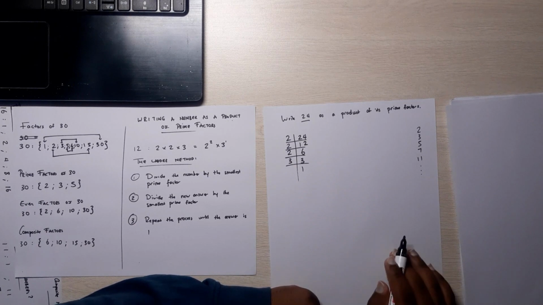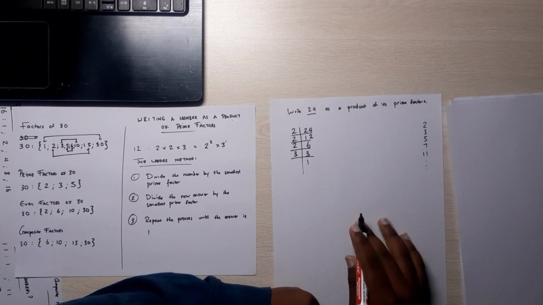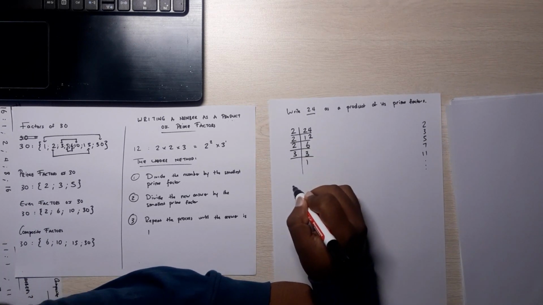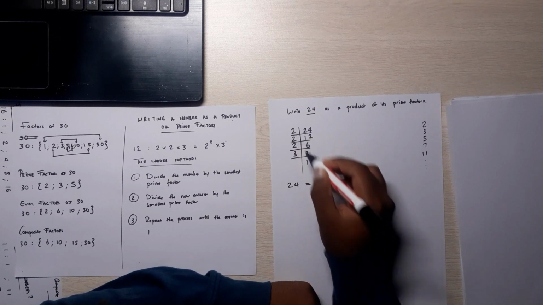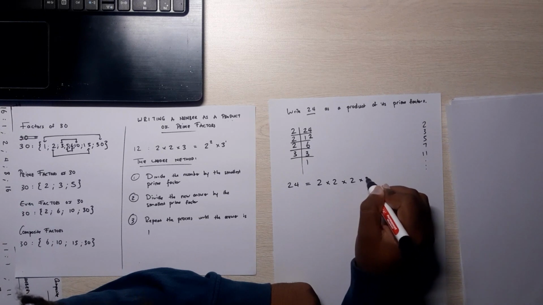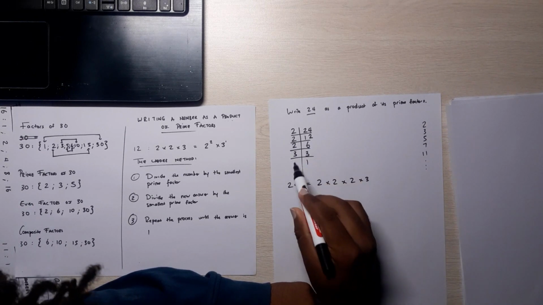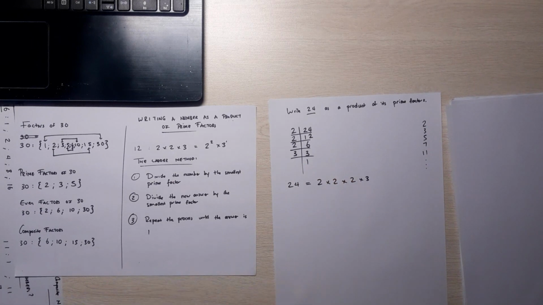Always write them out, and this is the product of its prime factors. Look, it's simply 24 is equal to 2 times 2 times 2 times 3.